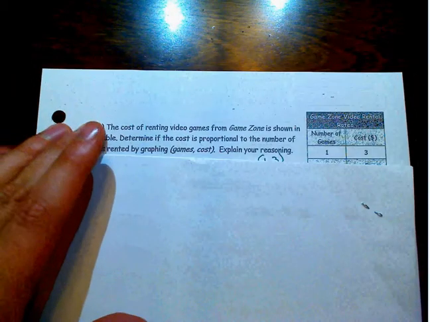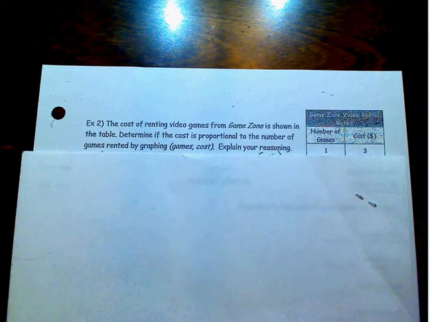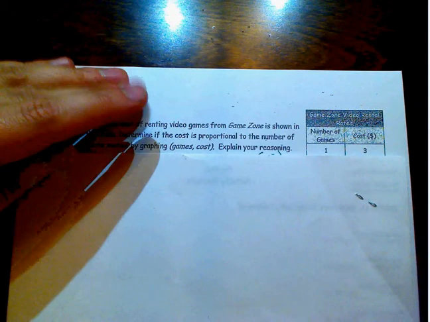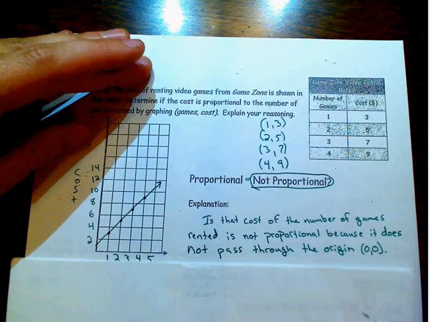Take a look at the next page in example number 2. The cost of renting video games from GameZone is shown on the table. Determine if the cost is proportional to the number of games rented by graphing games to cost. Explain your reasoning. So you're justifying again. Go ahead and take a look at the table on the right. Get your ordered pairs and graph. Pause the video now. You should have come up with the ordered pairs of 1, 3, 2, 5, 3, 7, 4, 9. Okay? And your graph could look something like this.